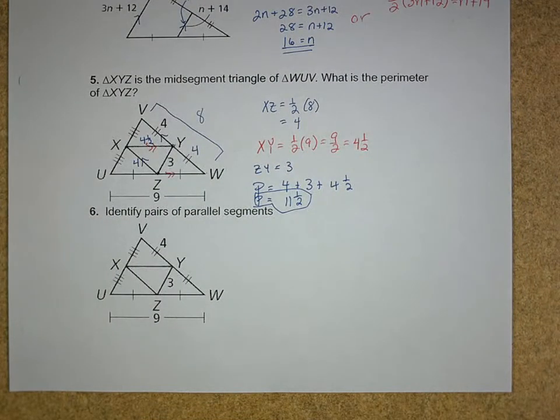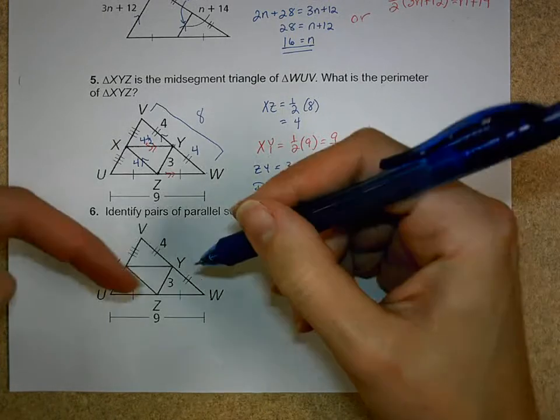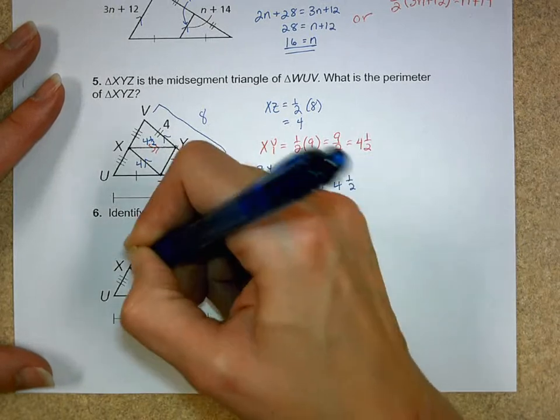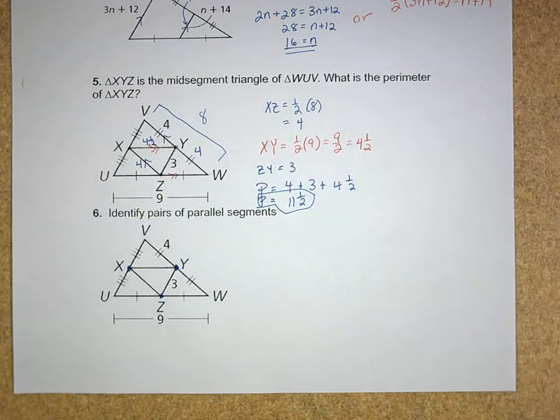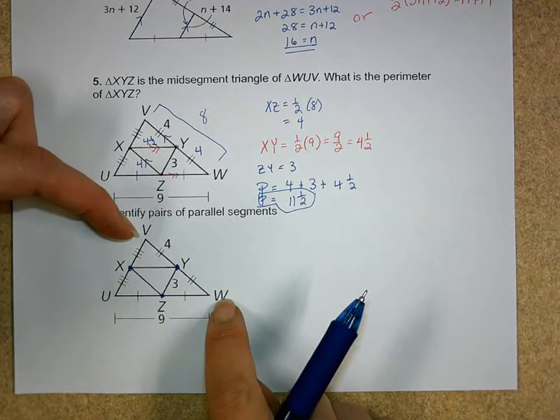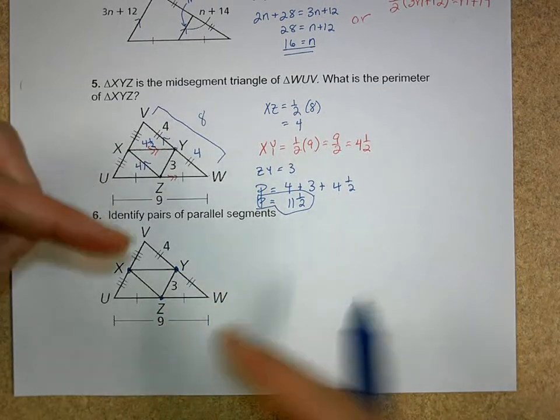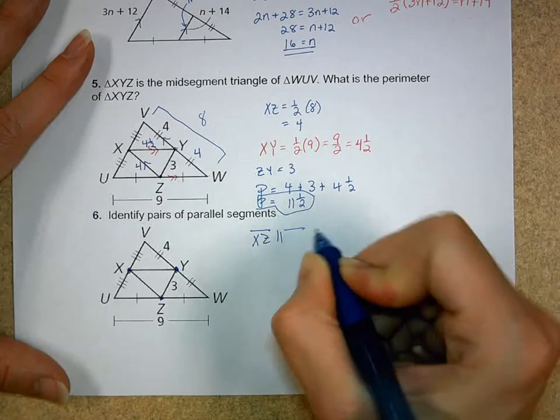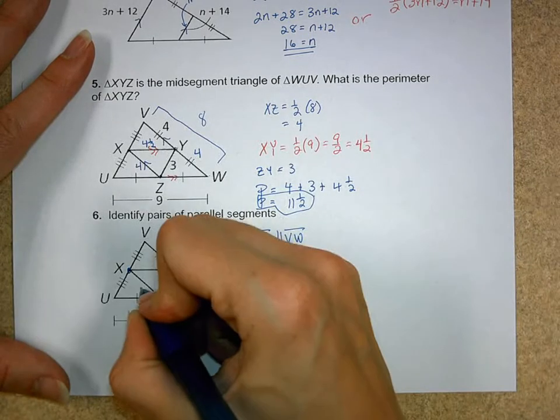All right, last question. Identify a pair of parallel segments. When you're working with it, remember you can't have parallel segments unless they go through midpoints, okay? Are all of these points midpoints? And if they are, I'm just going to mark them bigger with dots. Now, which one are they going to be parallel to? XZ has to be parallel to what? VW, the one that it doesn't touch. So we know segment XZ is parallel to segment VW.